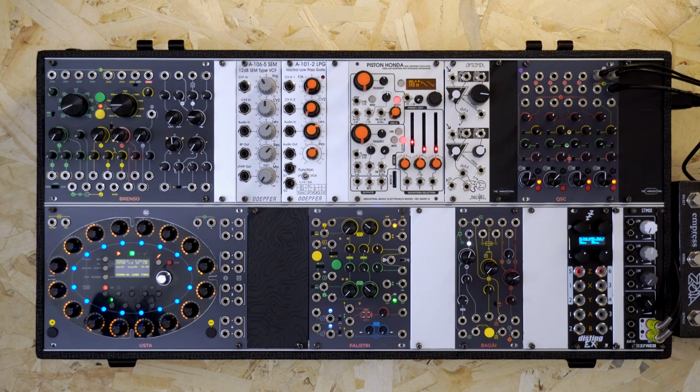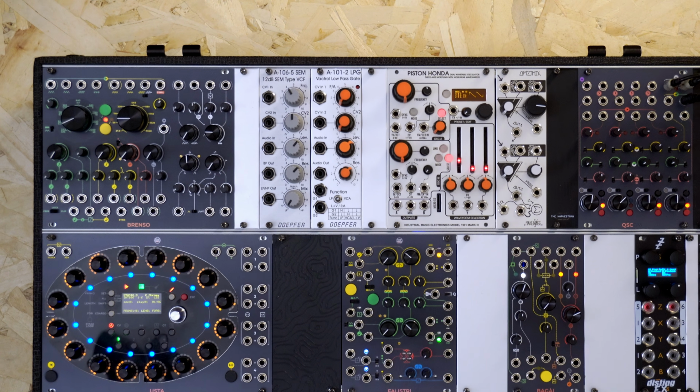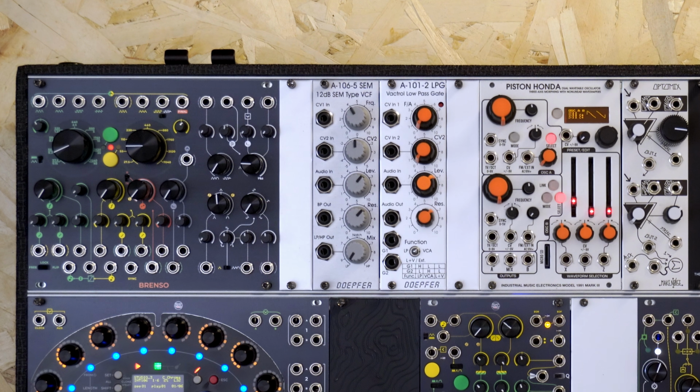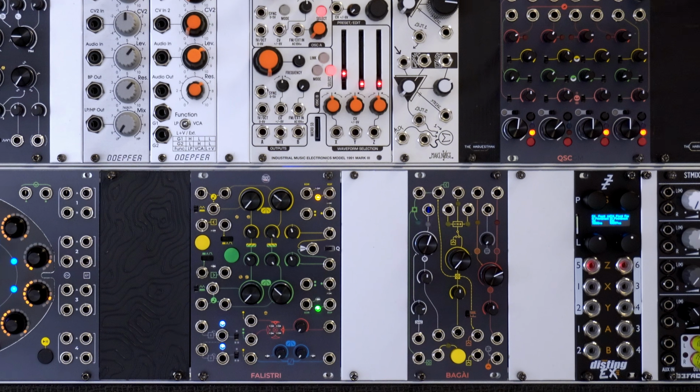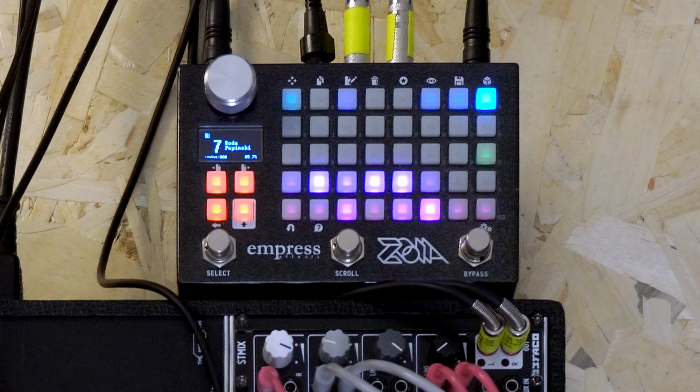This track is built around 4 voices. The yellow oscillator of Brenso plus Doepfer low-pass gate as the main one, the green oscillator of Brenso plus SEM filter as the bass, and 2 voices made with the 2 oscillators of the Piston onda plus Optomix. All of them go through an effects section made with the Disting EX and the Empress Zoia.